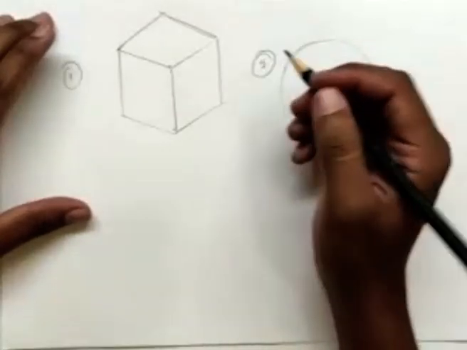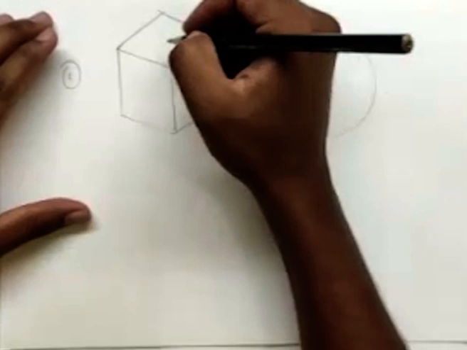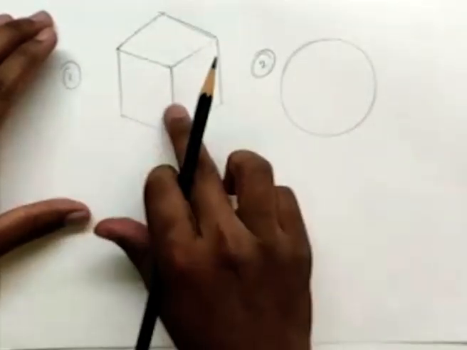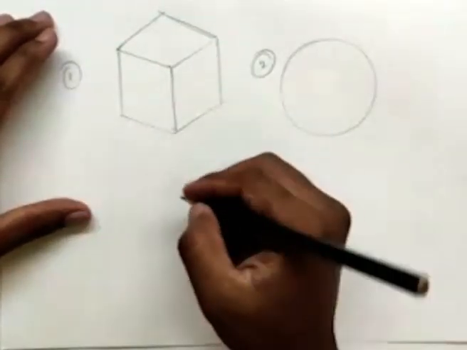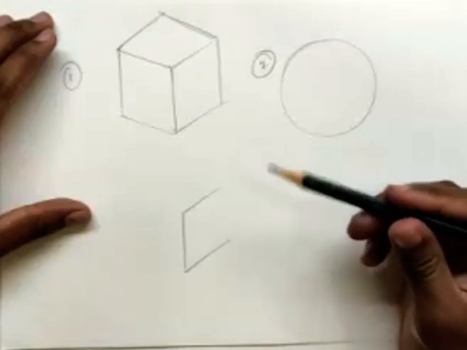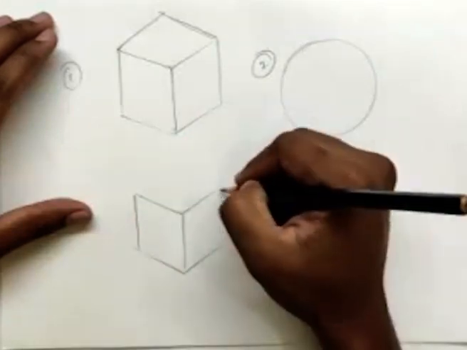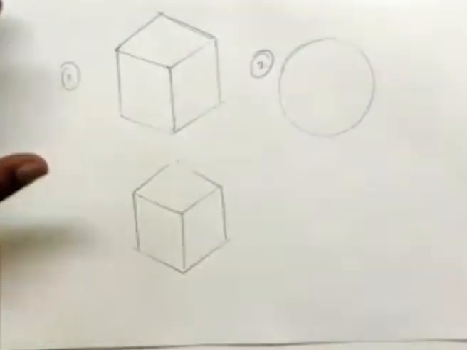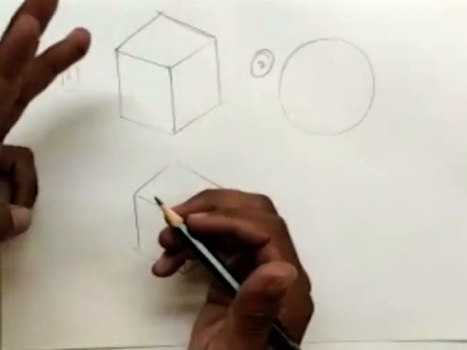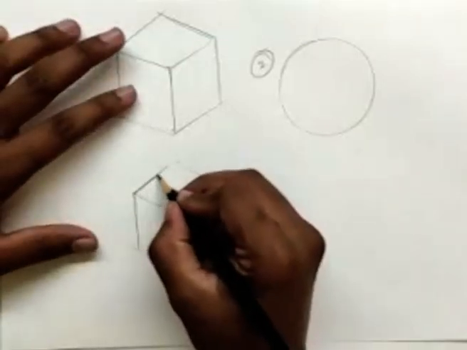So I'm going to show you the shading steps of these objects. This is the line drawing, and the other one, I'll show you the shading. You can use the pencils. I'm using a 4B pencil. So there will be 3 different tones of shading.